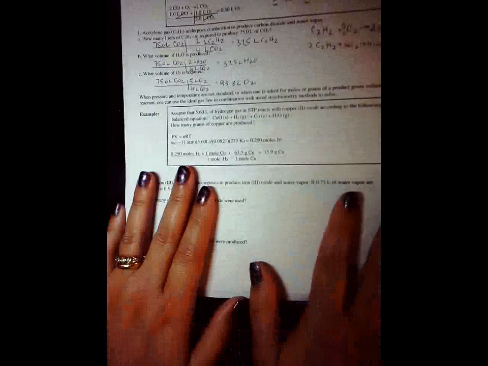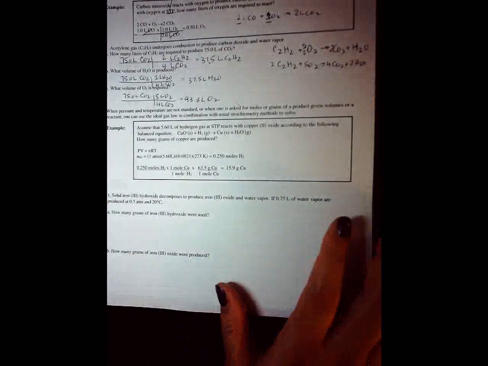All right, so let's look at the next part. How else can we do stoichiometry with information about gases? Let me scooch this up so you can see, and let me highlight something here.